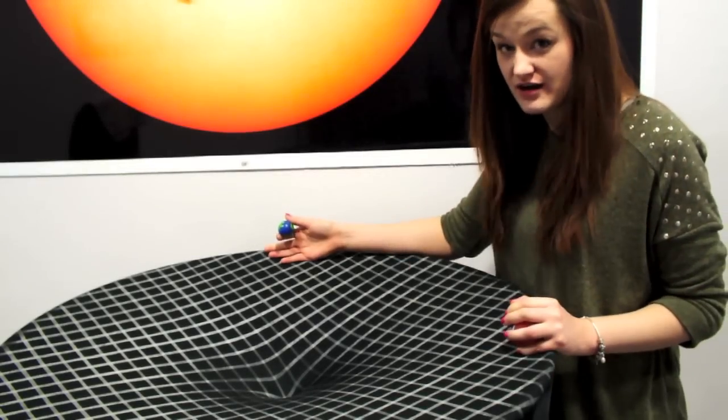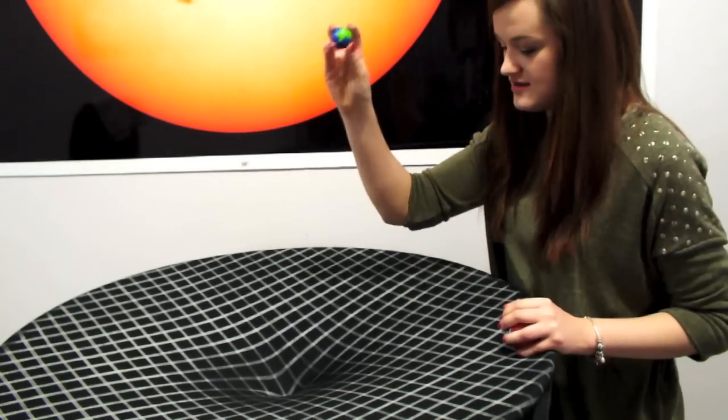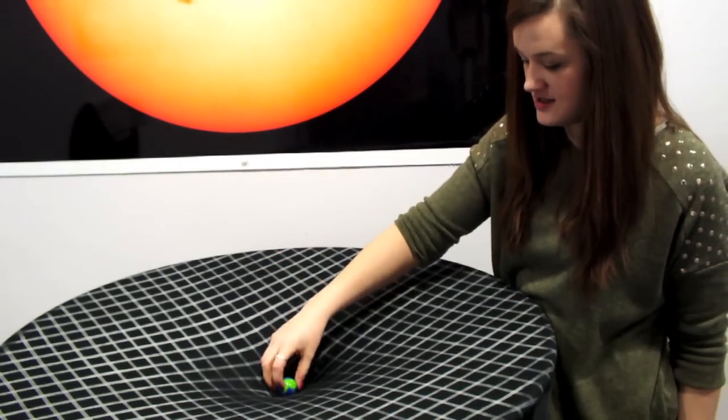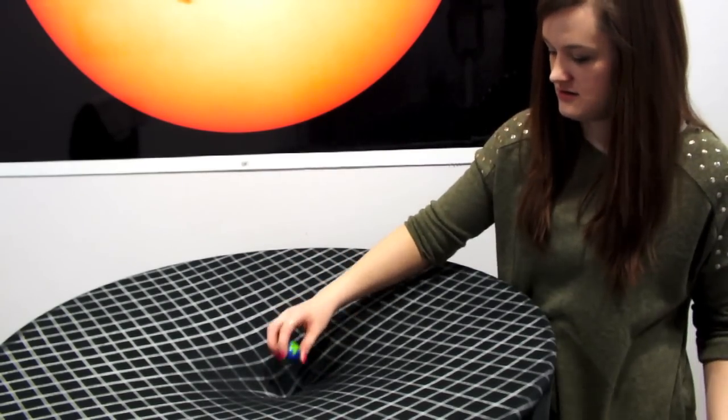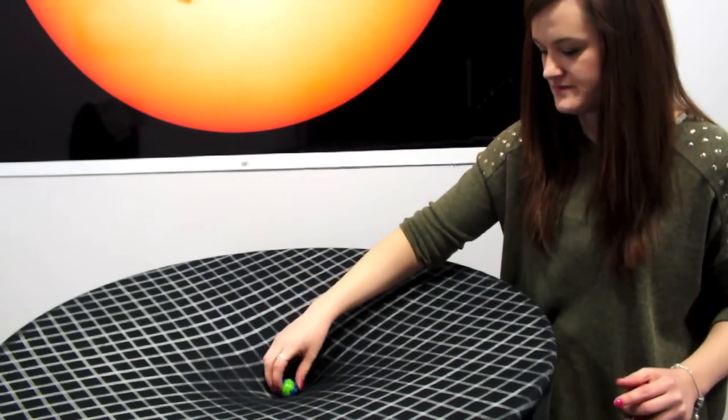So this is our model of how gravity works. So here's us on the Earth. When we put the Earth in space, it bends space around us. So you can see all the space is bent around the Earth.